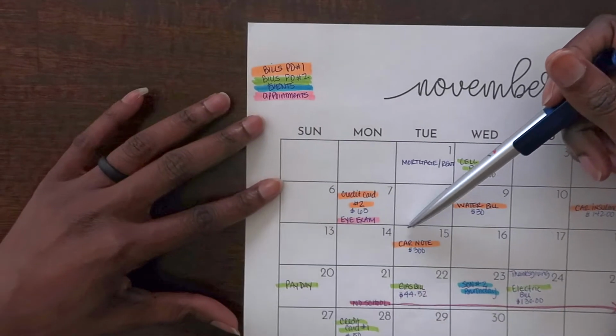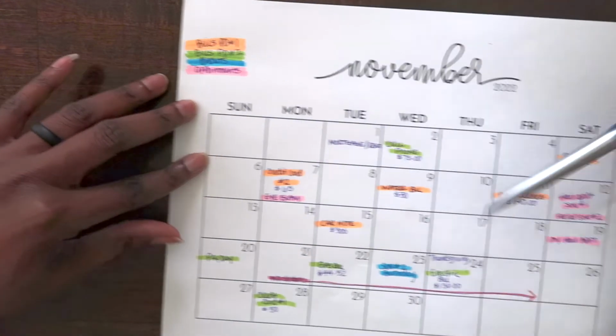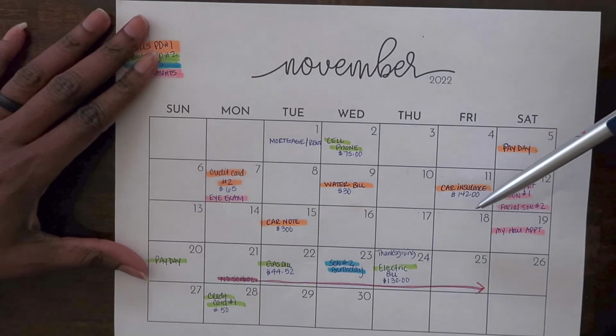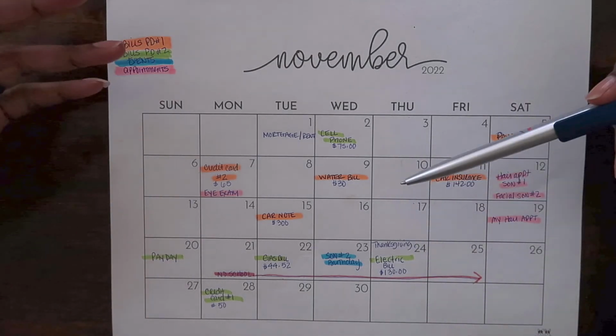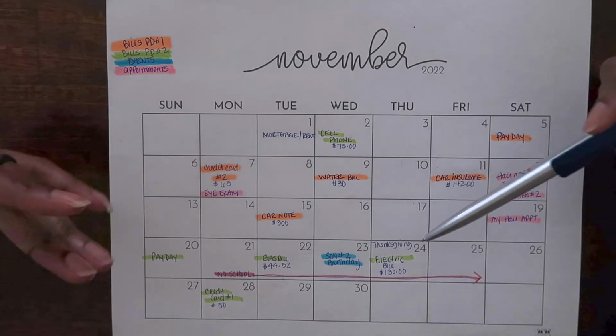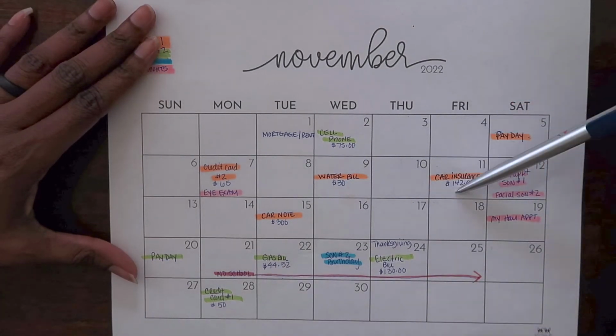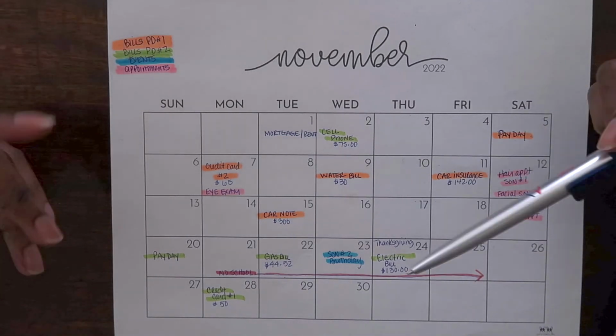You are more than welcome to add different categories that fit your life. But this is basically an example of what a budget calendar looks like. So you'll know what you're getting ready to pull out of your account during the month, and how much each bill or each event or each appointment may cost, okay?